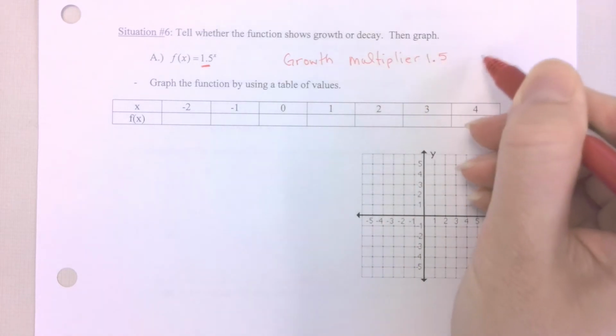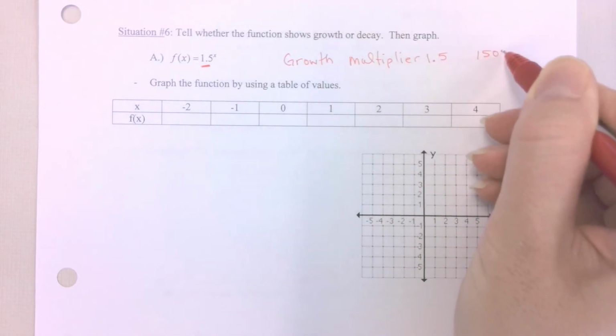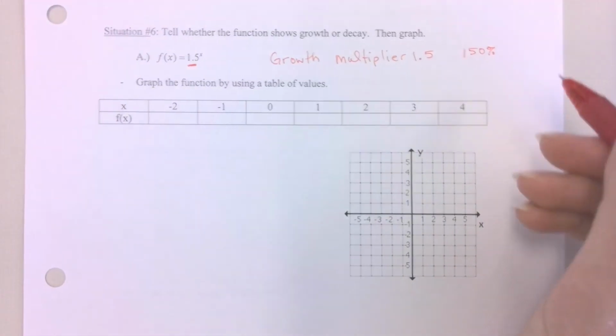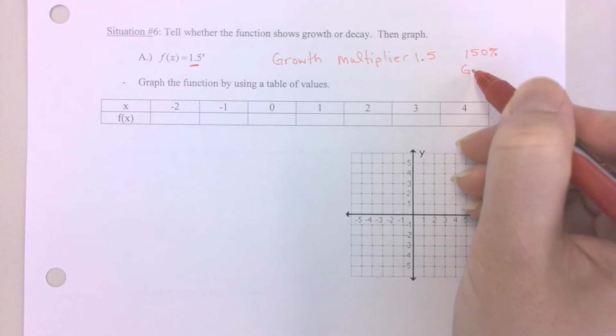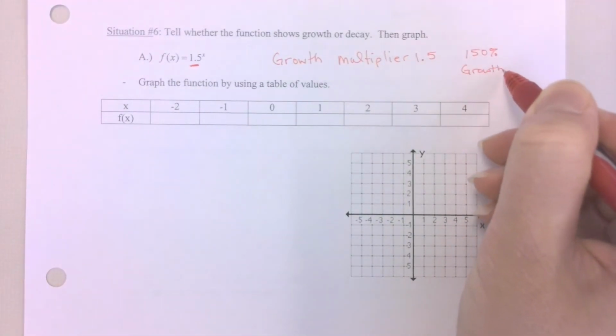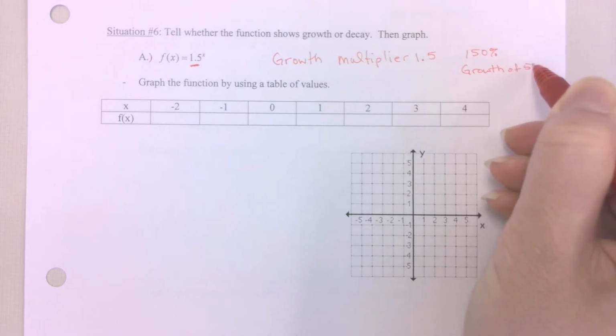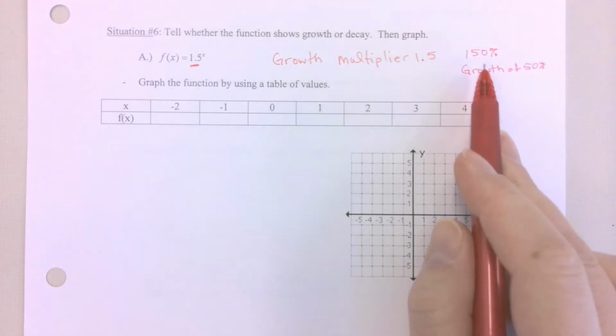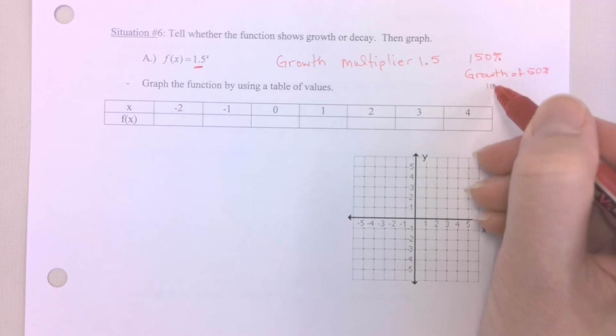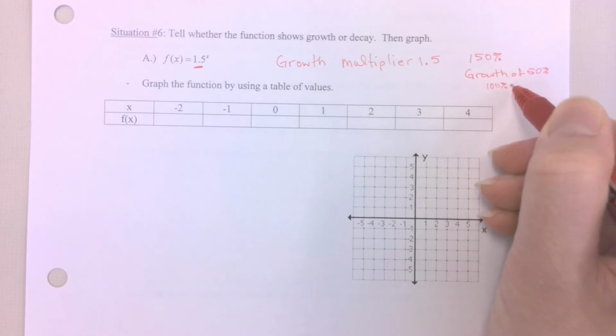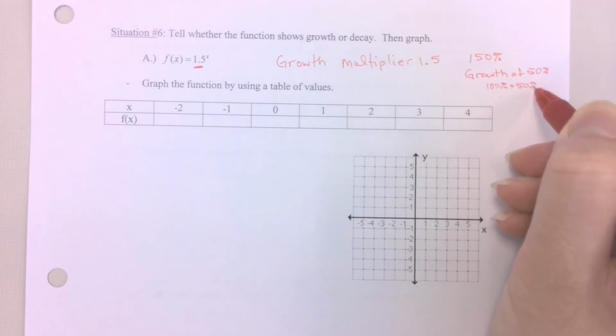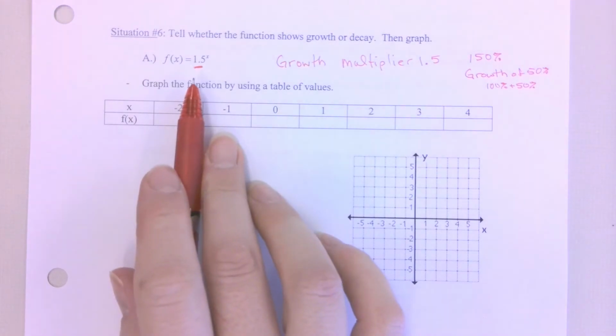That 1.5 comes from 150%. And what that means is something was growing at a growth rate of 50%, because 150% comes from 100%, what we started with, plus another 50%. And so I can look at this and pull that apart.